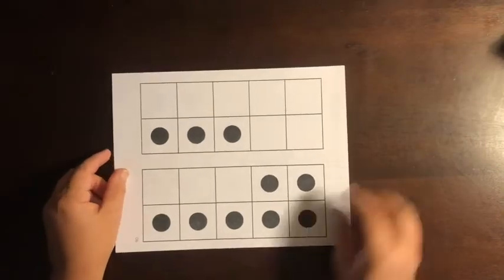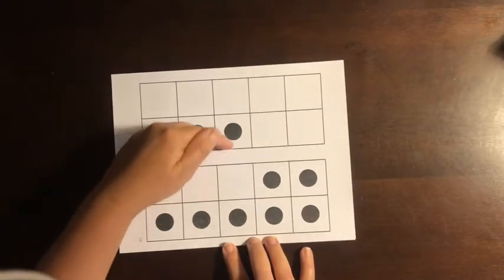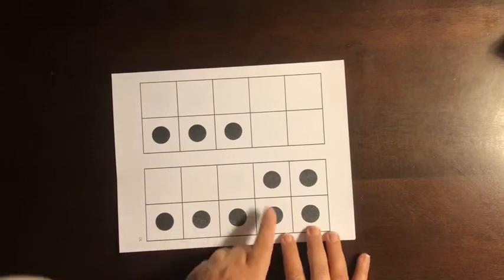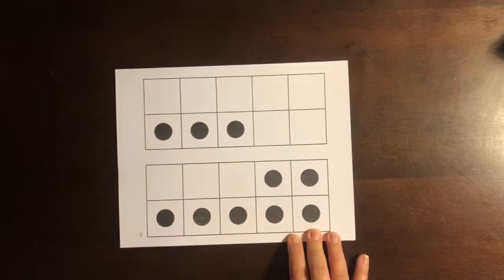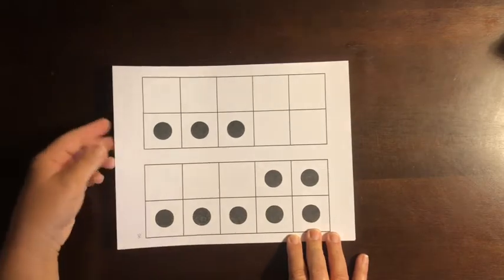All right, did you say your answer was 10? Good job, it is 10 because you can take these 3 dots and move them over because we know this frame's right here is 7 because we have 4 and 3 is 7, and you put the 3 over here. 7 plus 3 is 10. Good job. All right, last one.